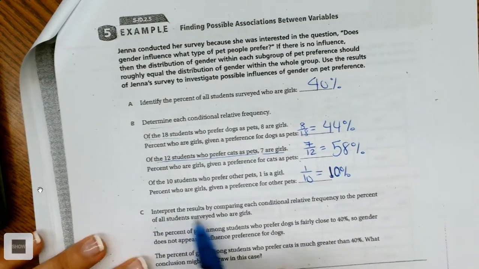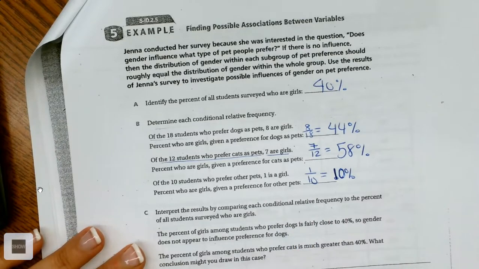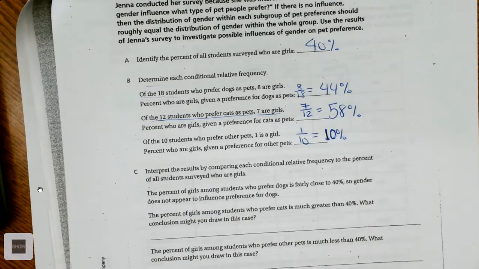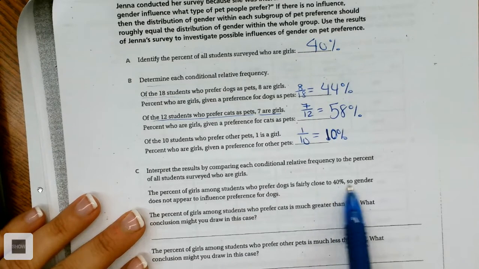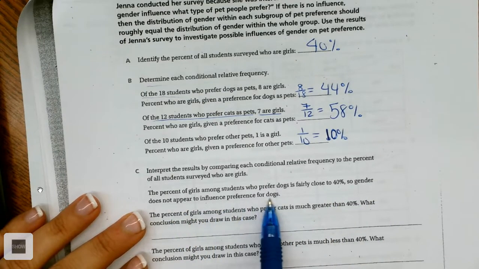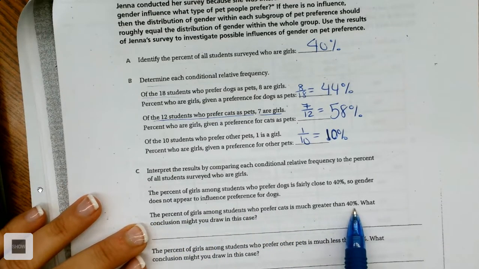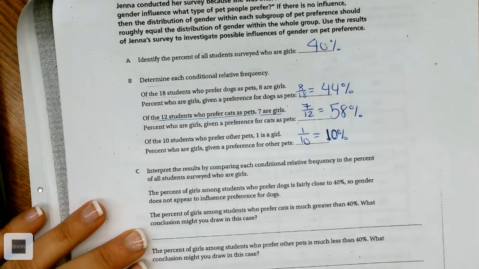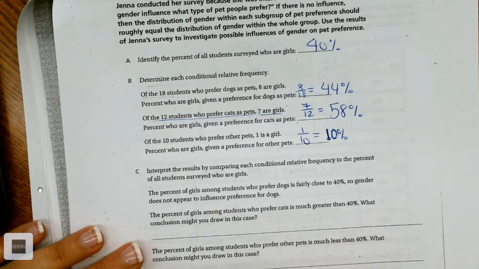Interpret the results by comparing each conditional relative frequency to the percent of all students surveyed who are girls. The percent of girls among students who prefer dogs is fairly close to 40%. So gender does not appear to influence preference for dogs. The percent of girls among students who prefer cats is much greater than 40%. Which conclusion might you draw in this case? What conclusion, guys? Girls are more likely than boys to prefer cats as pets.